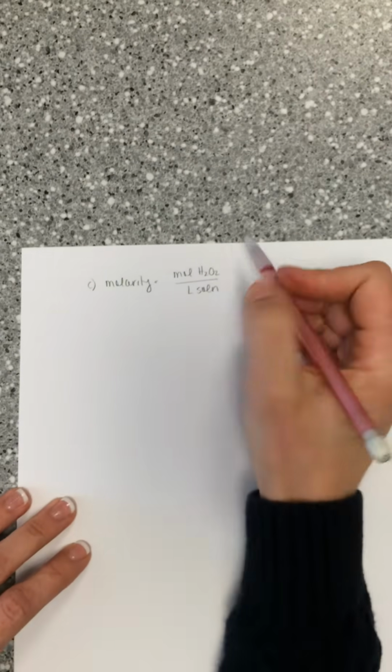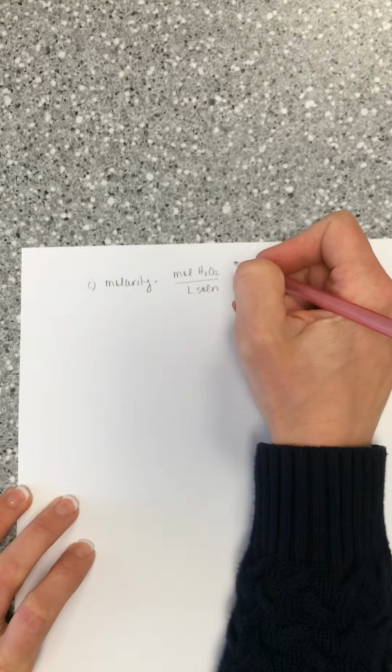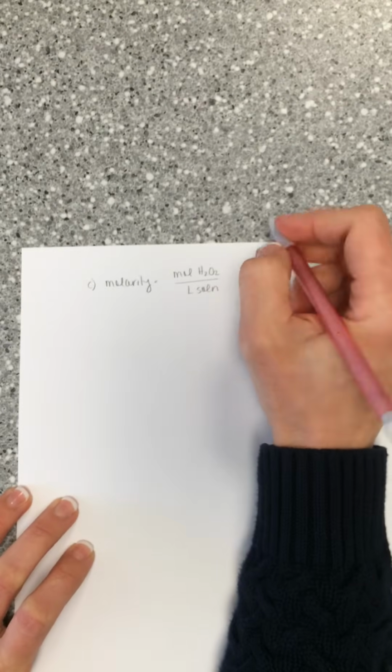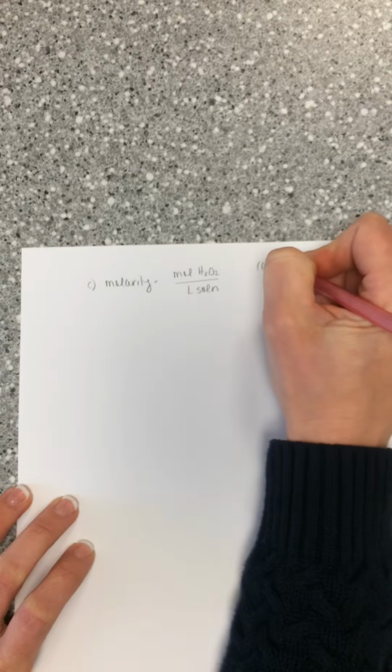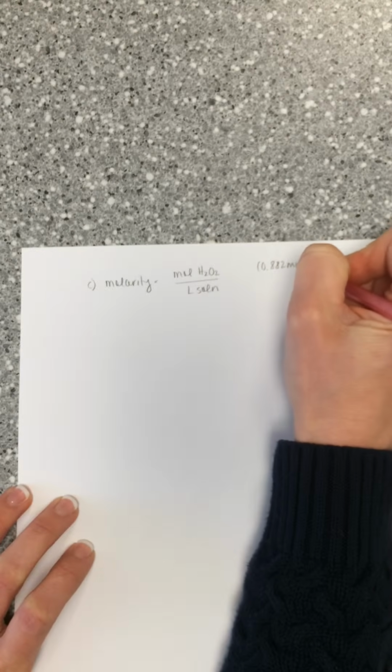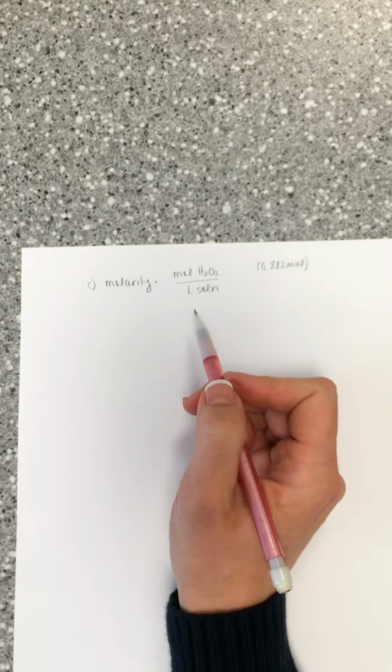Okay, so again, we already know the moles of hydrogen peroxide. We actually already got that from our previous problem, right? That's going to be 0.882. We need to figure out the volume of a solution that we have.